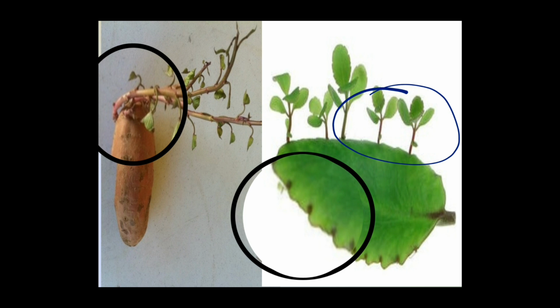When the leaf gets separated and falls on the soil, then only these buds start becoming active and start growing into a new plant. Until then, they will not grow.